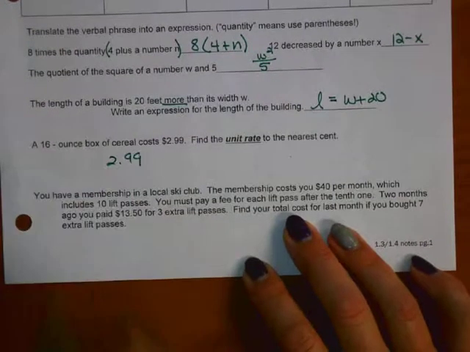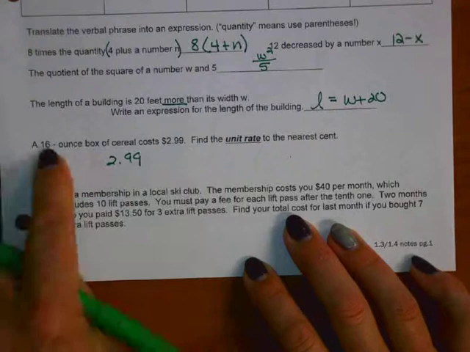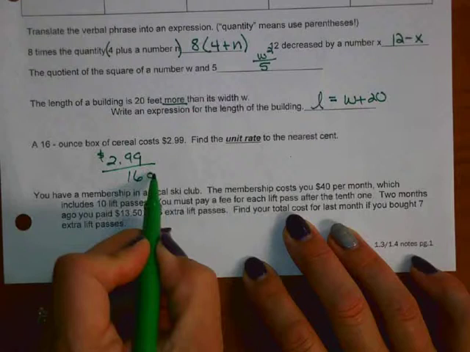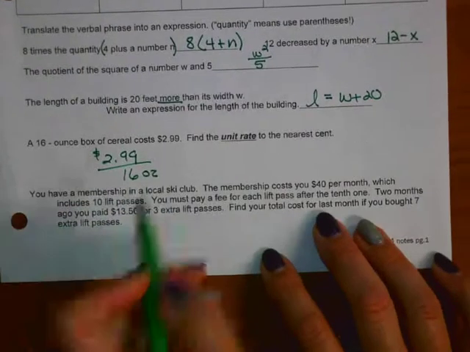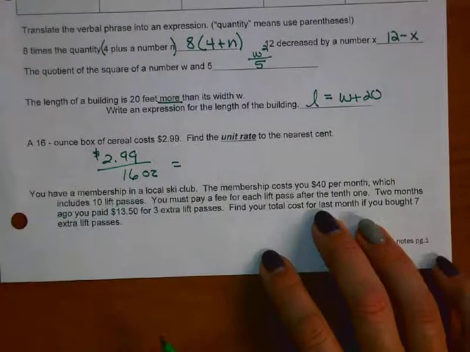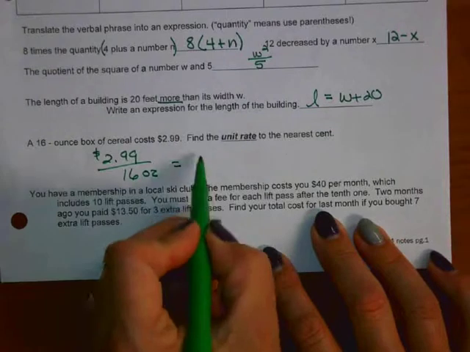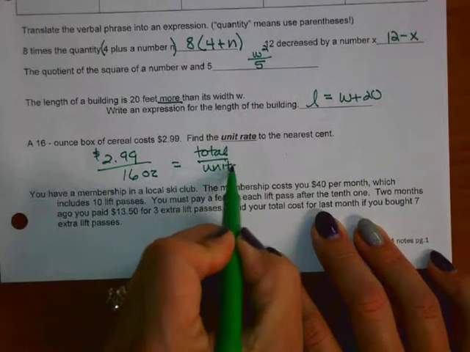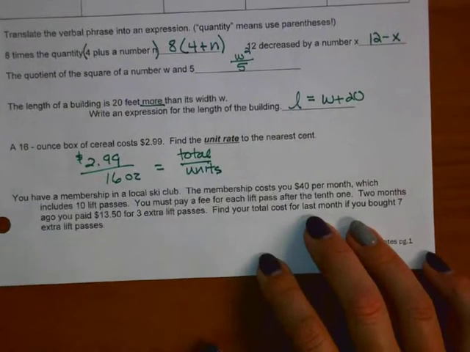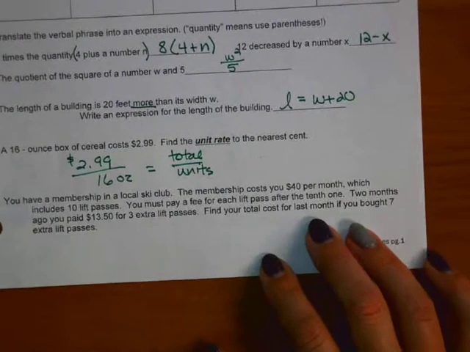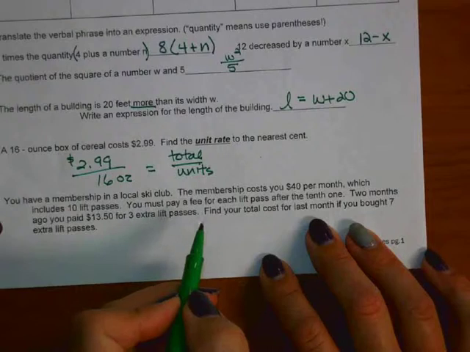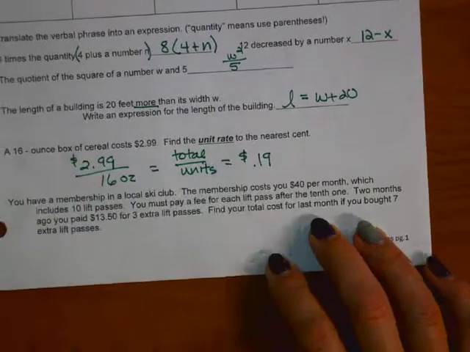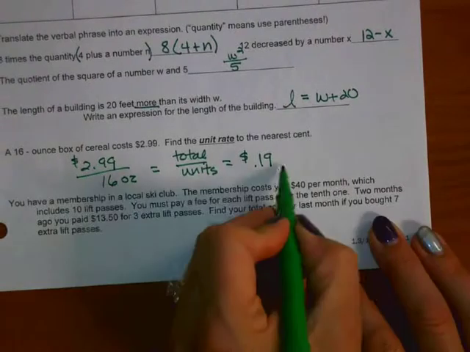Divided by 16 ounces. So it's the cost divided by the units, how many there are. And that'll tell you how much it is for each unit, or each ounce. It's the total cost divided by the ounce, the units. Whatever the units happen to be. And that would equal 19 cents per ounce.